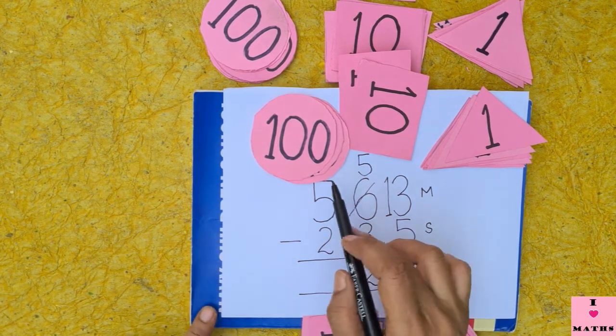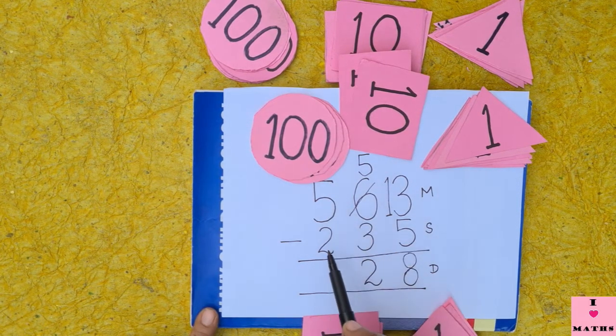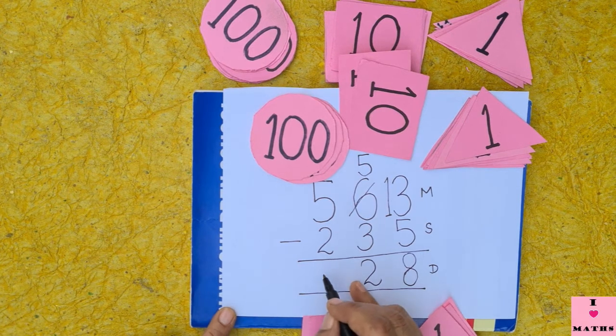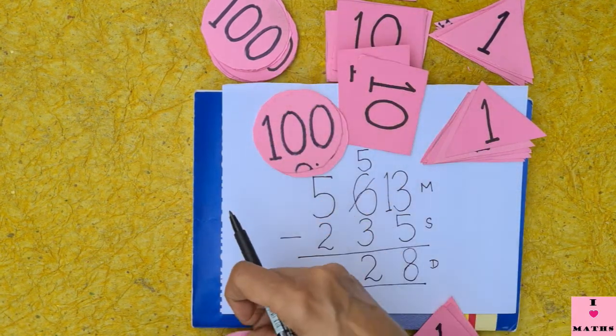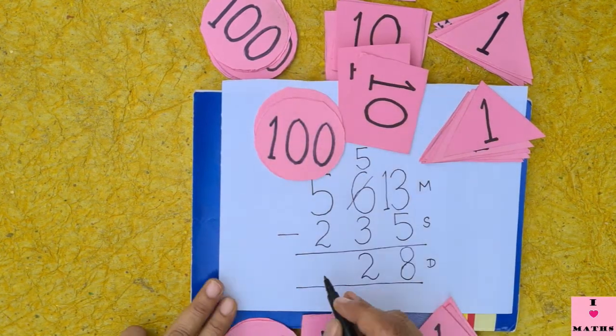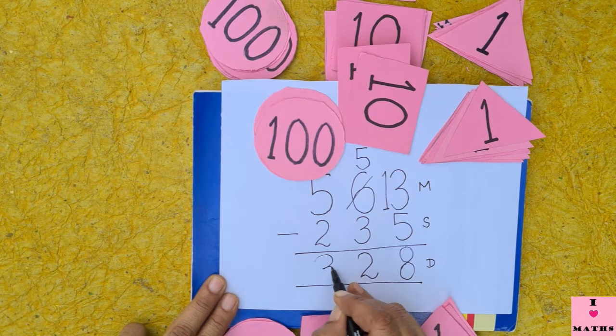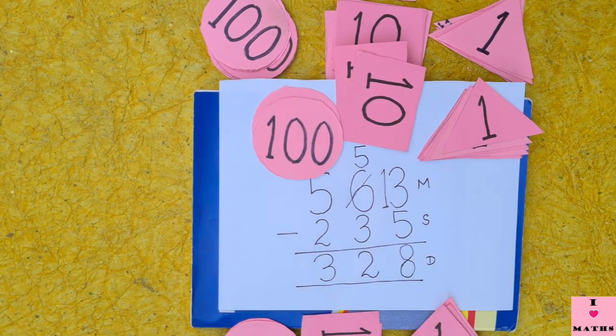Now here there are 500s. These are 500s. So 500 minus 200 is 300. So first of all, let us take 200 from here. 1 and 2. So these should be 3. Okay. So my difference is 328.